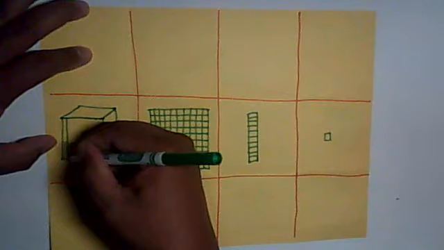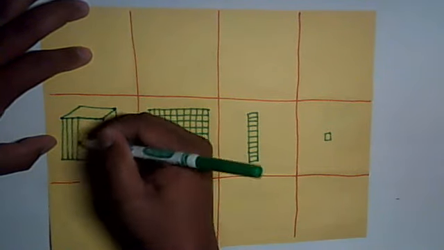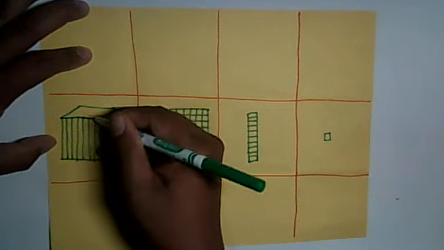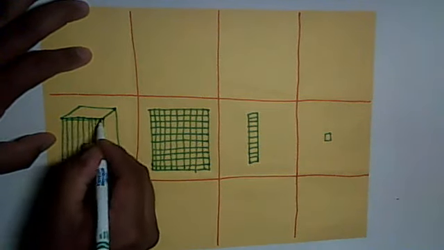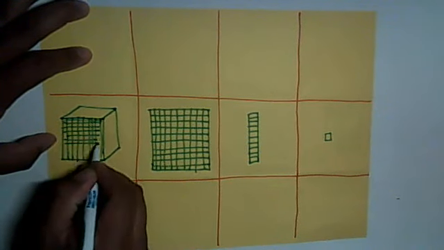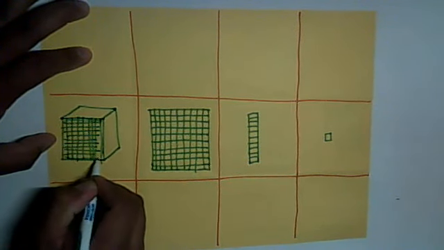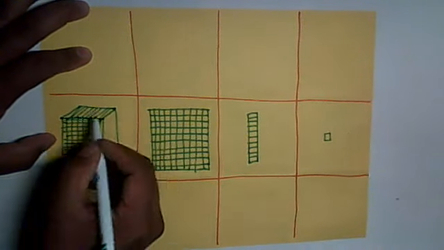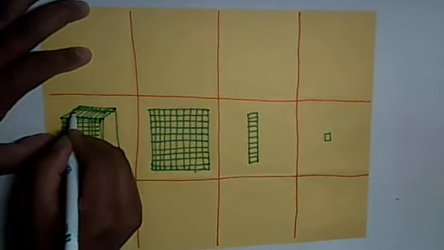And then I'm just going to draw lines to make it look like the cube has 1000 pieces. So I'm going to just draw lines to make it look like it has 10 flats.